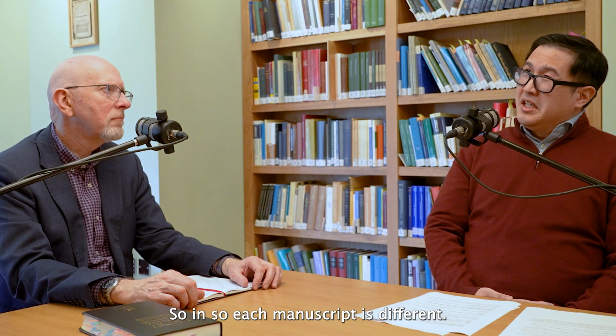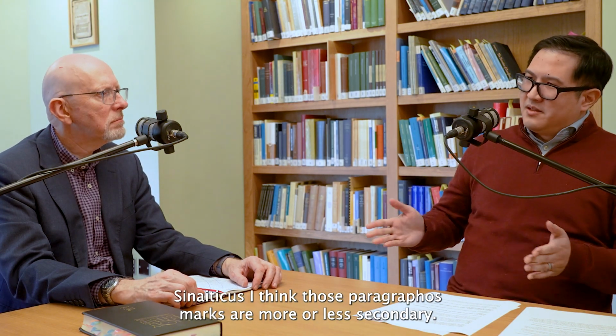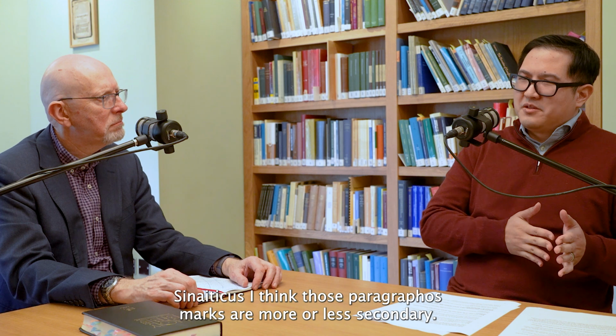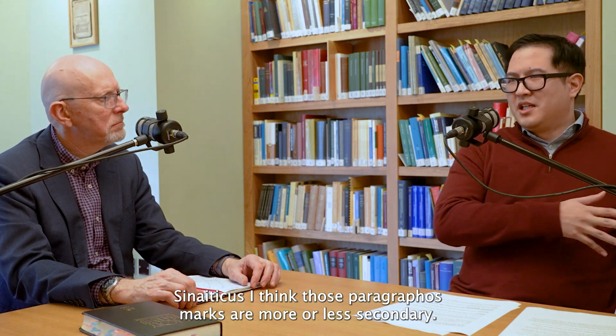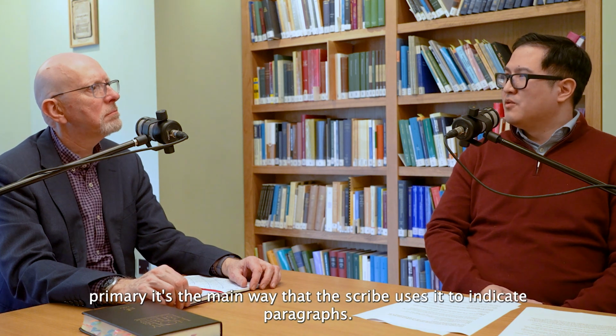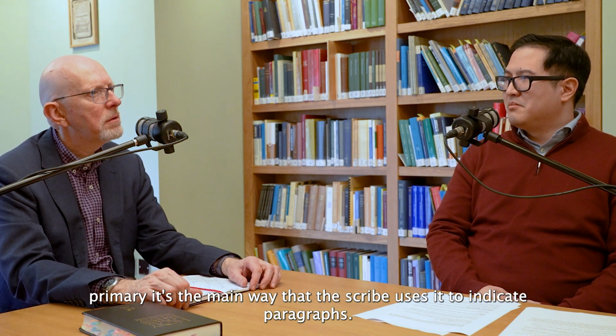So each manuscript is different. In Sinaiticus, I think those paragraphos marks are more or less secondary to ekthesis, whereas in Vaticanus it is primary. It's the main way that the scribe uses it to indicate paragraphs.